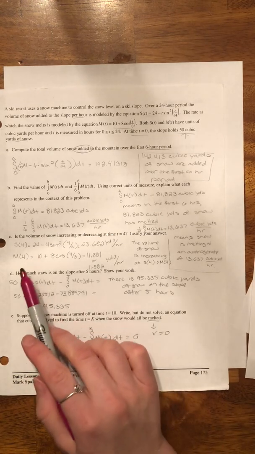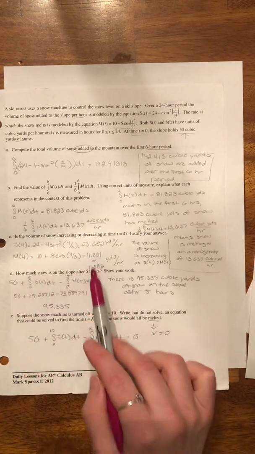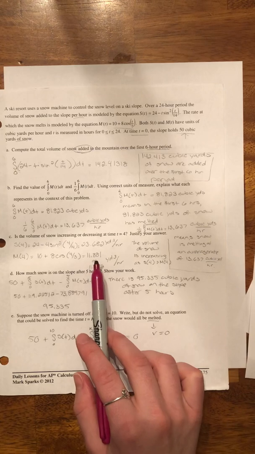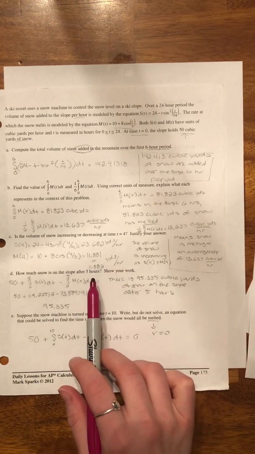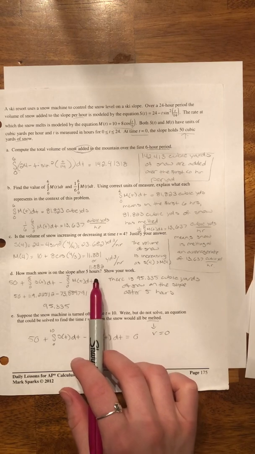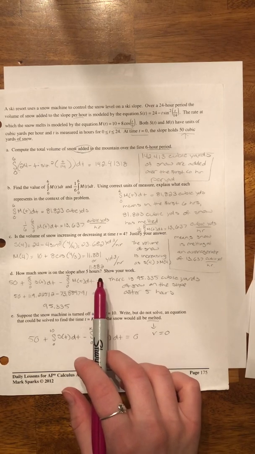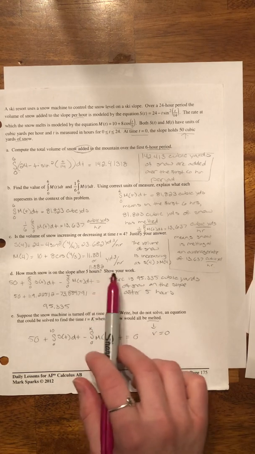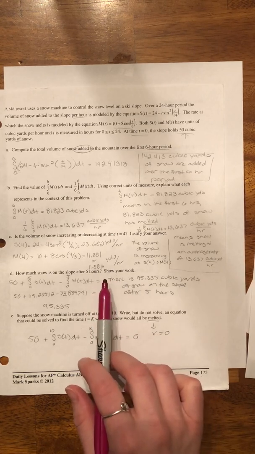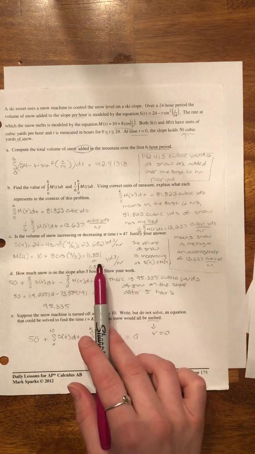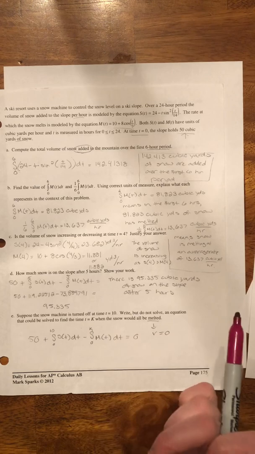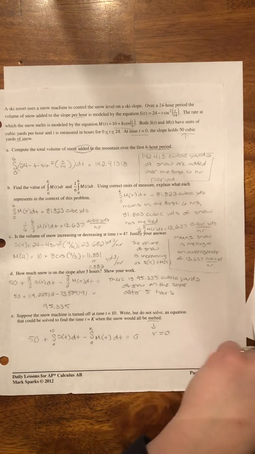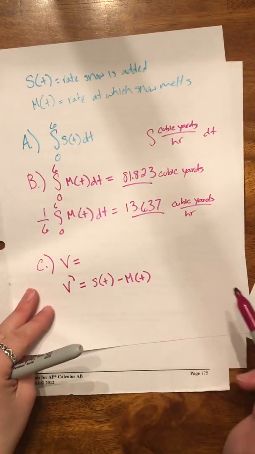The other thing that you can do is just take S of 4 and M of 4, and find those two answers, and I found 23.682 cubic yards per hour, and M of 4 was 11.881. Again, you can stop this video and confirm that, but that's cubic yards per hour. I can see that the rate that snow is being added is greater than the rate that the snow is melting, so I know the volume is increasing. But again, you could just put in 4 here and see, is this number positive or negative?